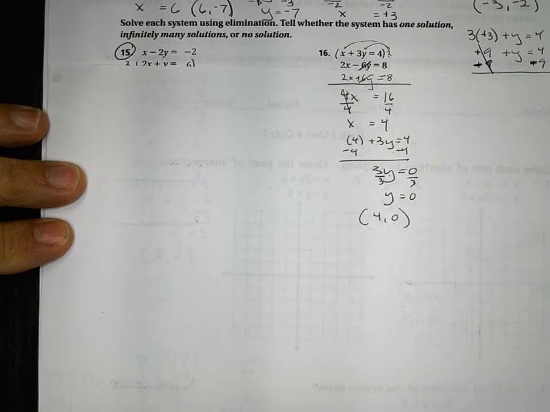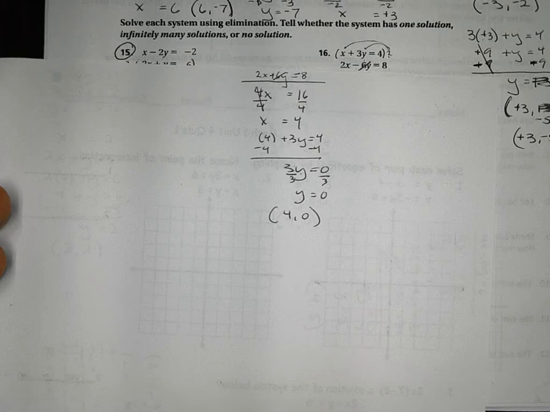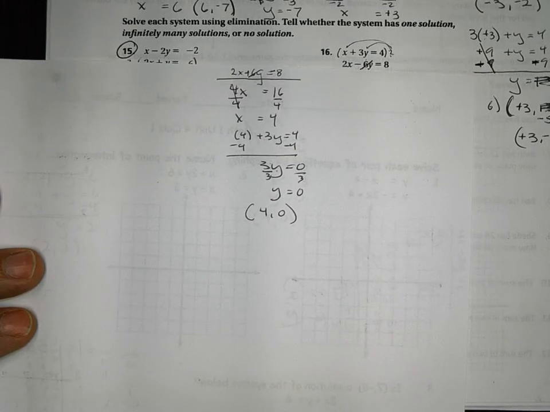Any questions on that one? Yes? So, if you solve for y first, like if you cancel the x's out, would you replace the y variable with the number you got for y? Yep. Okay. Let's do that just so we see how it works both ways.